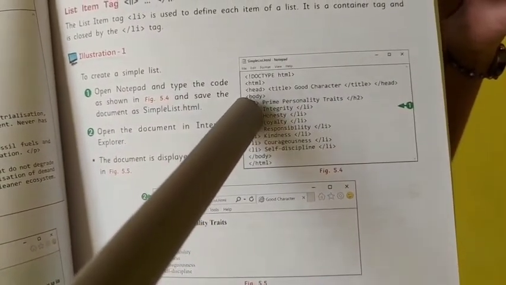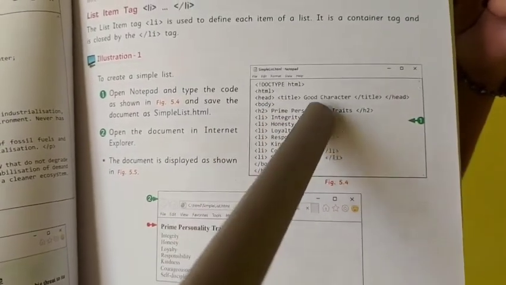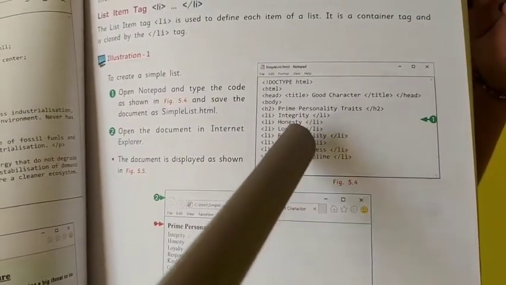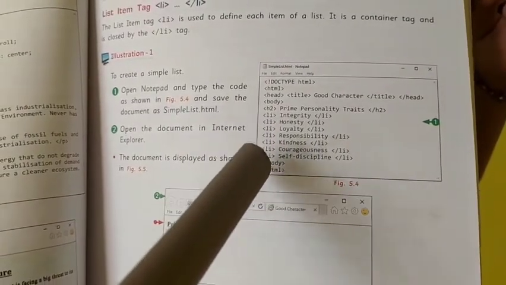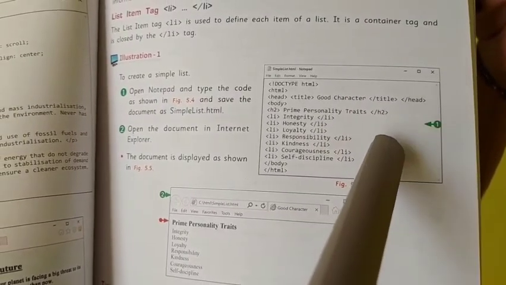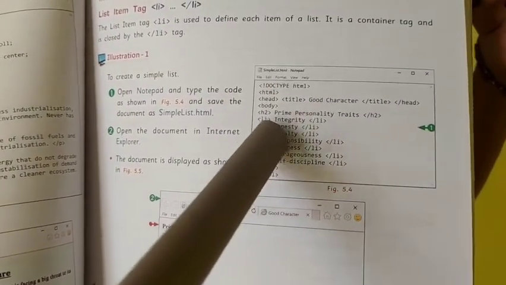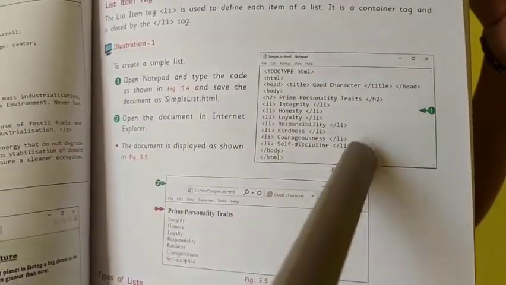Then starting with the body, you write things related to good character. See, prime personality traits, hence heading 2. Then li. This is the first topic.